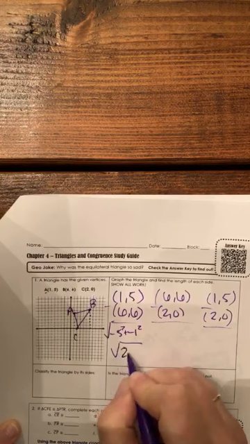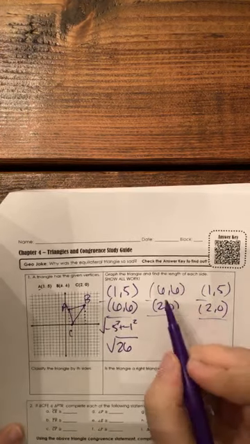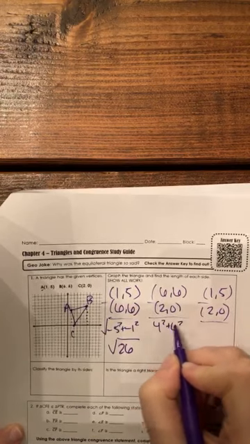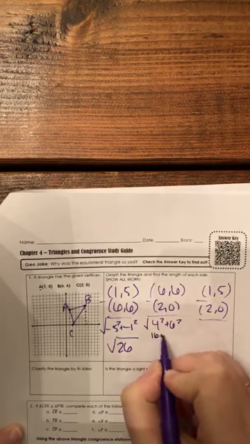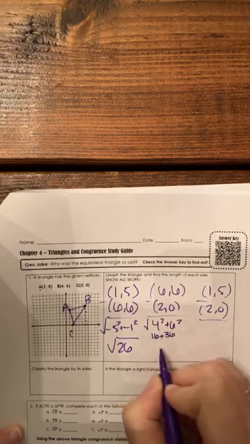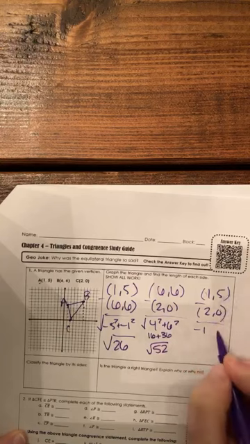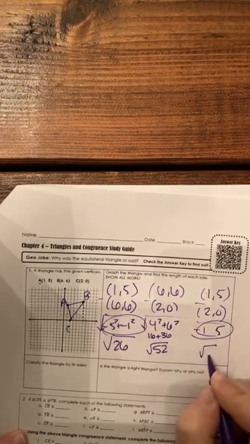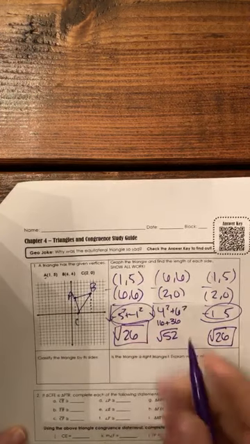This winds up being root 26. You don't need to take the square root. You're just trying to see if the distances are the same. 6 minus 2 is 4. 6 minus 0 is 6. Square, square. Add, take the square root. What is that? 16 plus 36 is 52. And then same thing, 1 minus 2, that's -1. 5 minus 0 is 5. You have the same numbers here and here. You're going to do the whole thing anyway and get root 26. So see how these two are the same? So that tells you that it's isosceles.